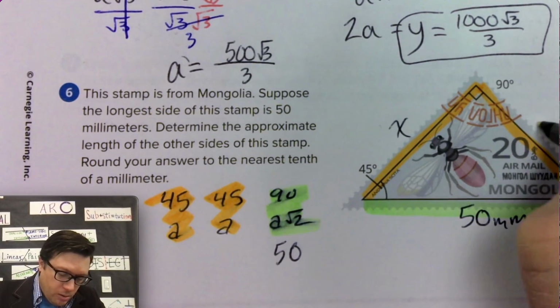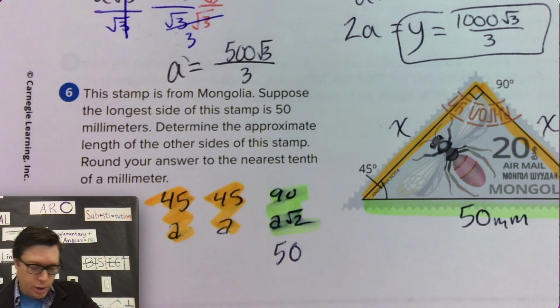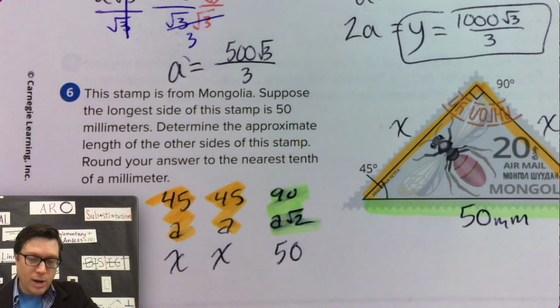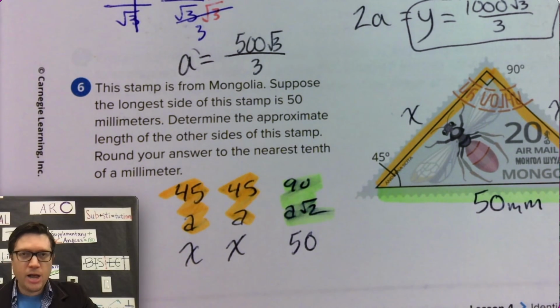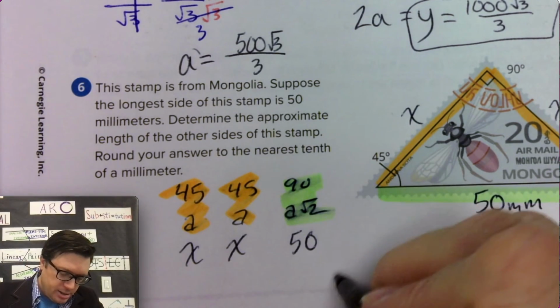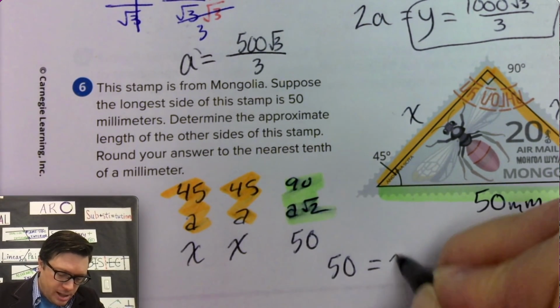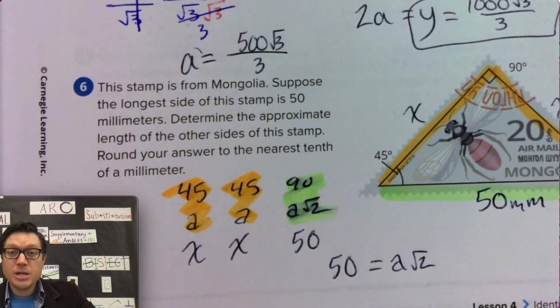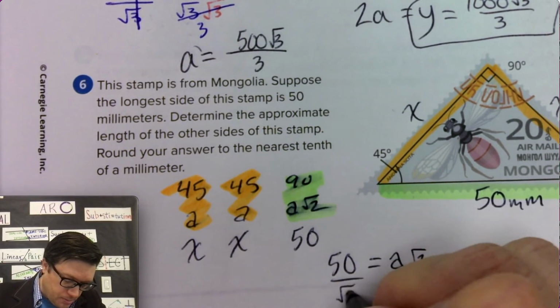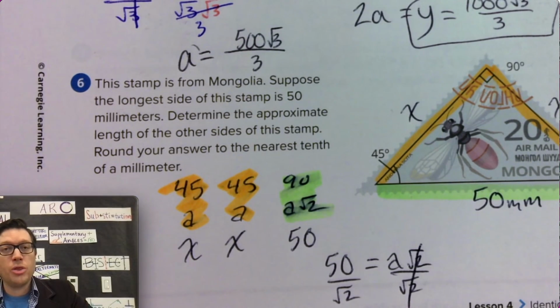This side we don't know. The other side is the same. We don't know it. So x there, x there. Now what we need to do is write our equation to solve for a. And then once you solve for a, that's the other missing side. So 50 equals a root 2. Divide both sides by square root 2. That'll cancel the root 2 on the right side.